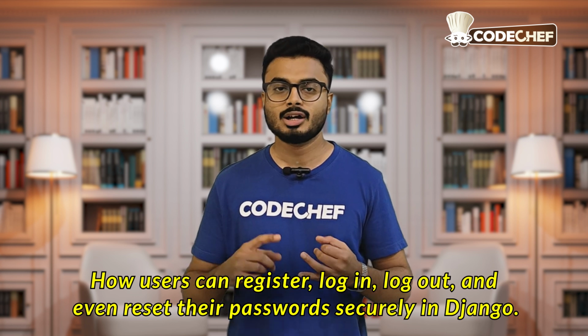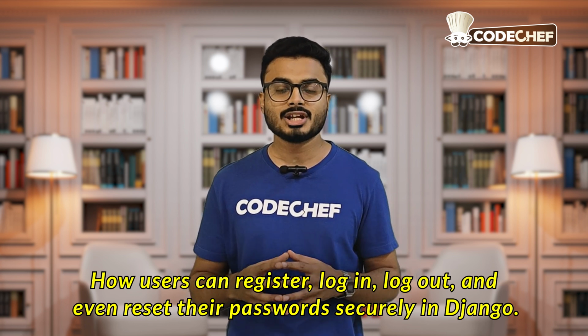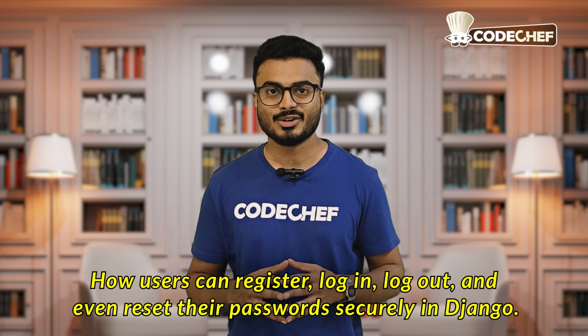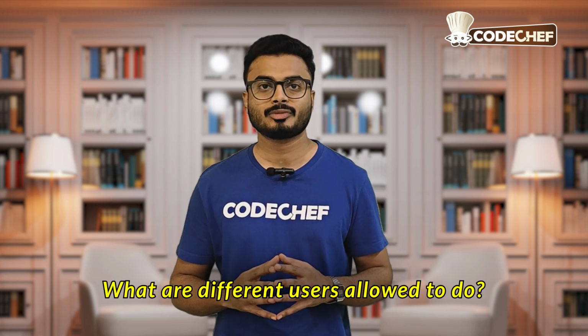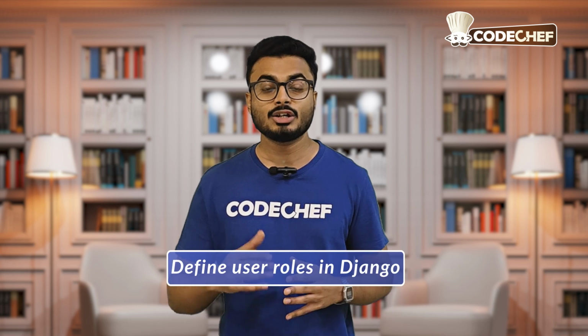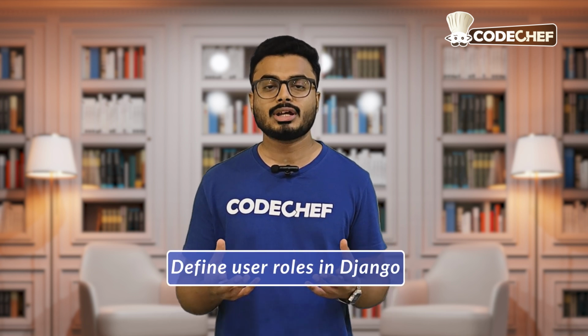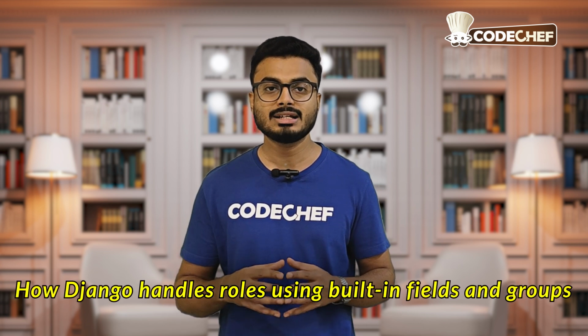In the previous lessons, we learned how users can register, log in, log out, and even reset their passwords securely in Django. Now that we can identify users, the next big question is, what are the different users allowed to do? In this lesson, we learn how to define user roles in Django so that different users have different capabilities inside an application. We'll understand how Django handles roles using built-in fields and groups, and then we'll walk through a practical example where we set up user roles for a small publishing house.